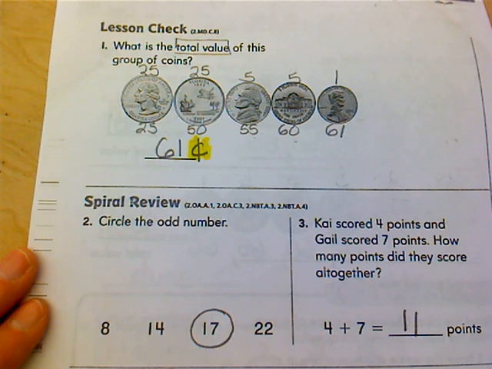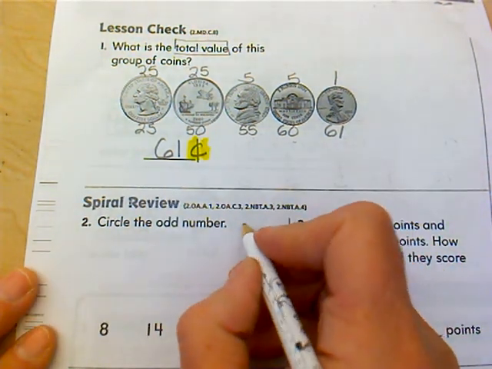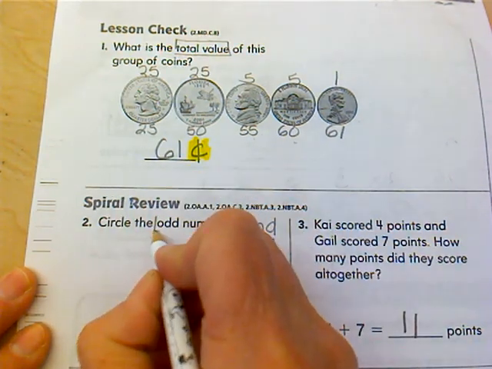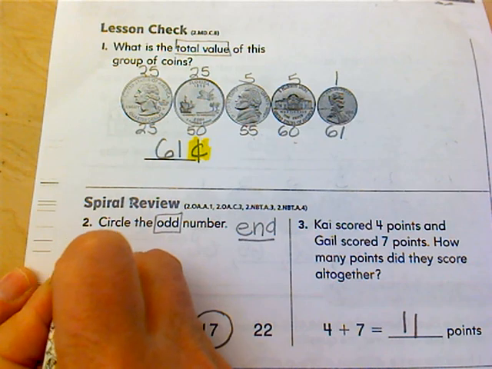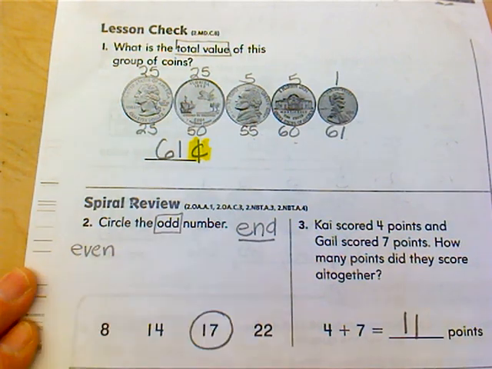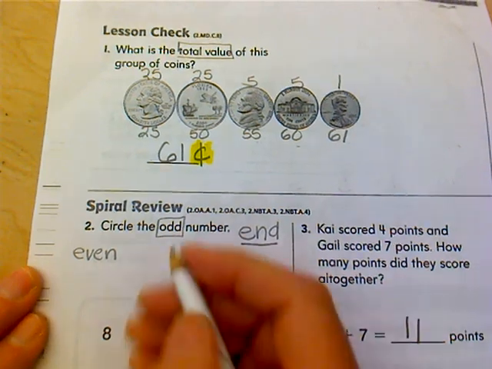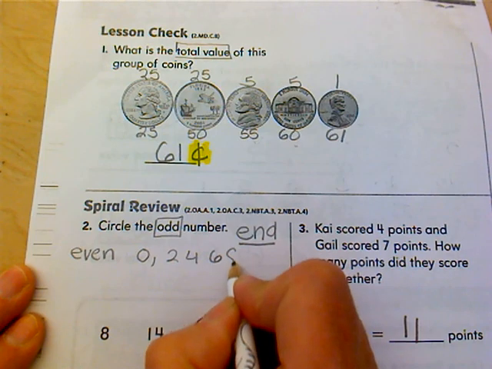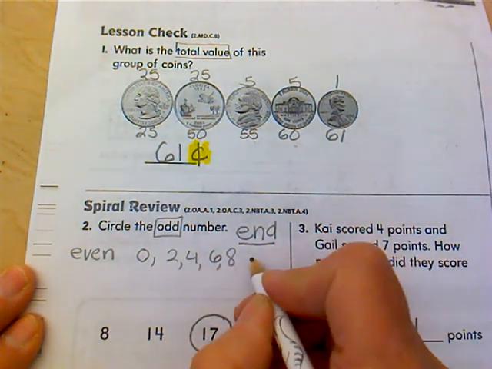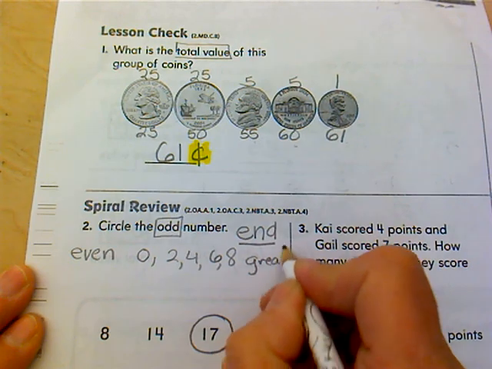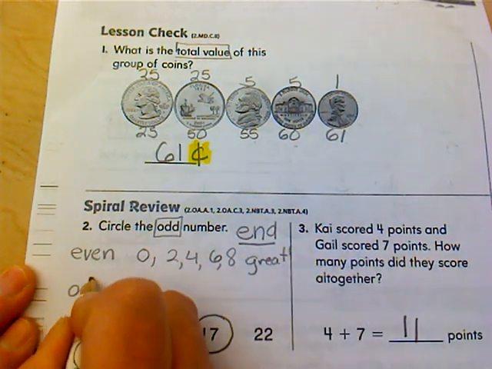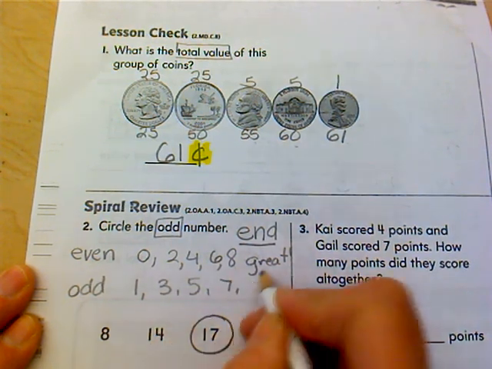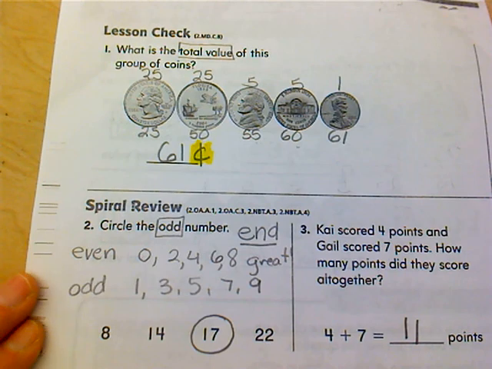How did you do on your odd coins? Remember, whatever number your number ends with will determine whether it is an odd number or an even number. So remember even numbers. I'm going to write this down again because we really haven't done a lesson on it. We should have, but we haven't yet. So even numbers end in 0, 2, 4, 6, or 8. I'm an even number. Great. And odd numbers are always going to end with 1, 3, 5, 7, or 9. I'm an odd number all the time.